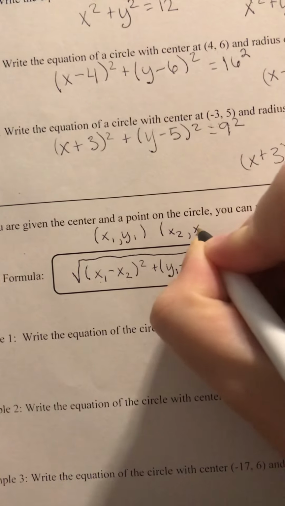So I'm just going to skip a step and say the radius is going to be equal to the square root of x1 minus x2. So that's 12 minus 9 squared plus y1 minus y2.